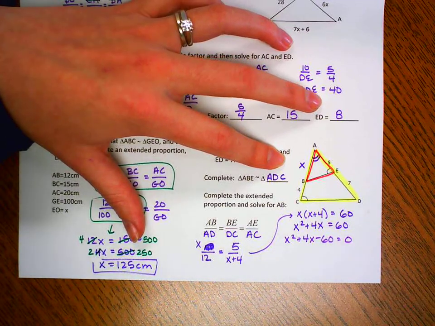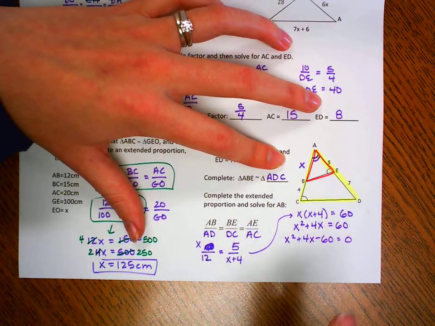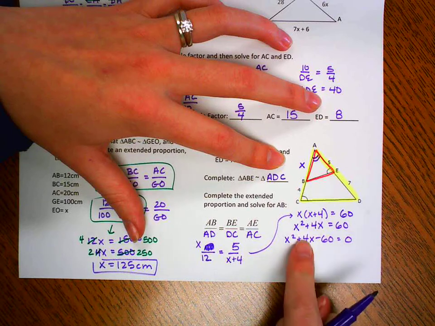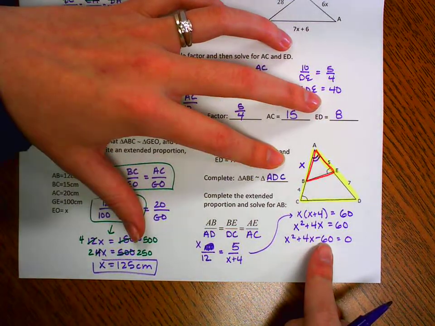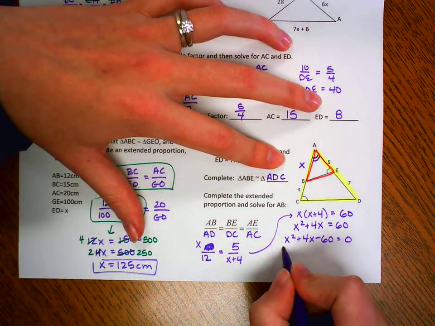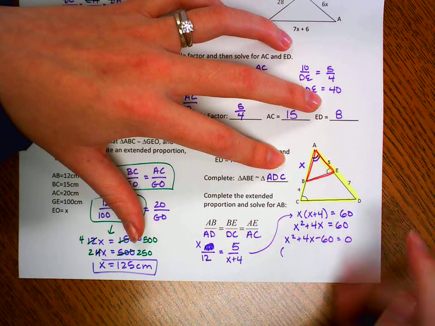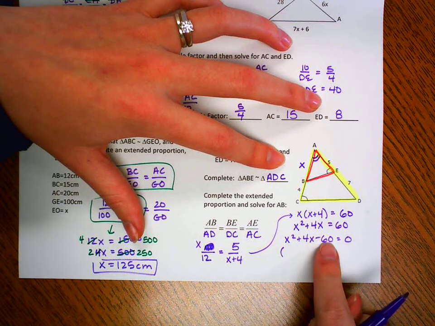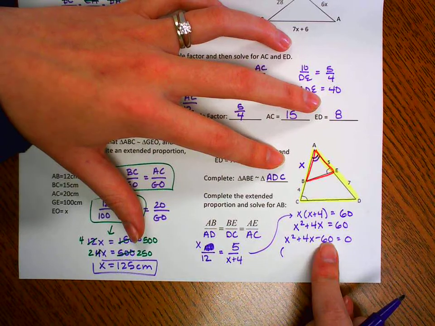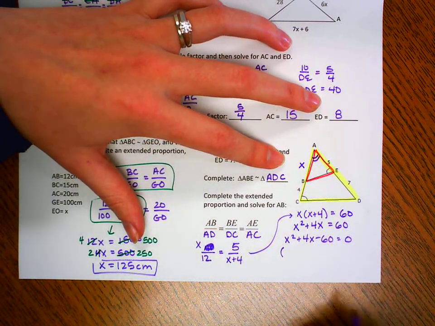Okay. Now I'm looking for 2 numbers that add to 4 but multiply to negative 60. And I've already done this, so I'm just going to show you guys what I have. Actually, I have to review really fast. Okay, so 60 is the same as 6 times 10, right?